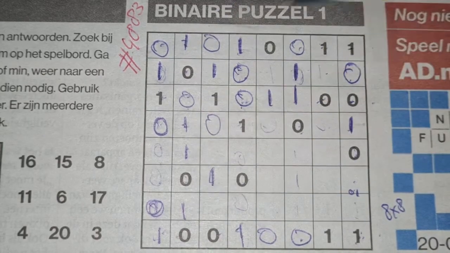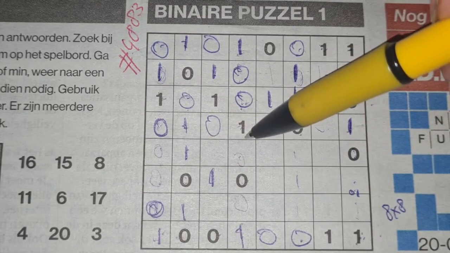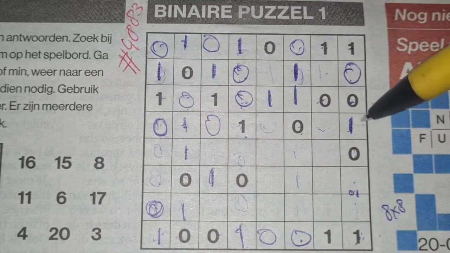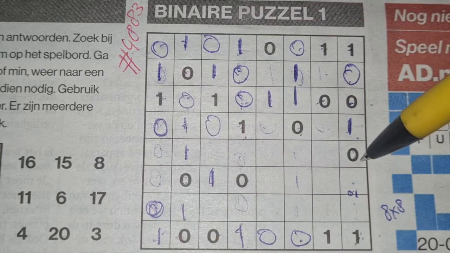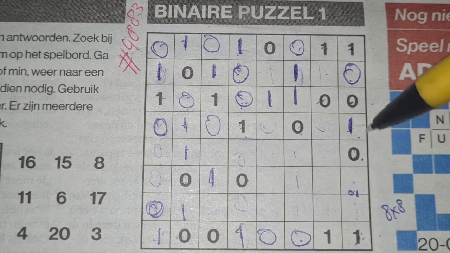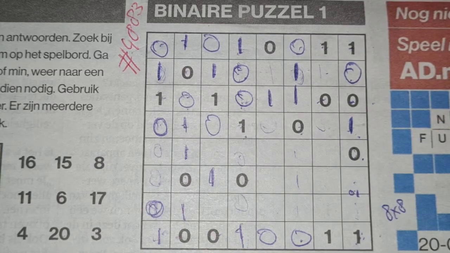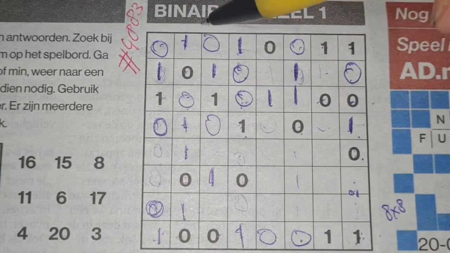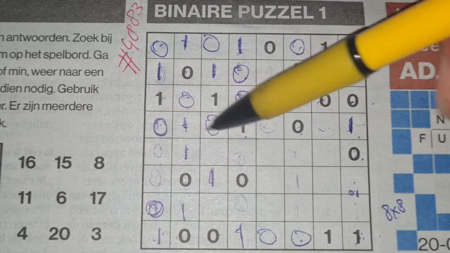We have 1 column. 1001. No, it's not the same. This one. 1. No. Yes, totally different. So 0101 here.